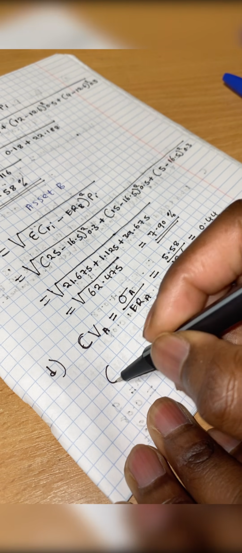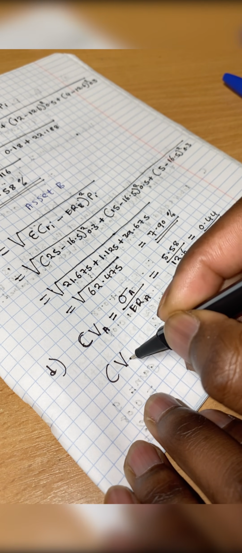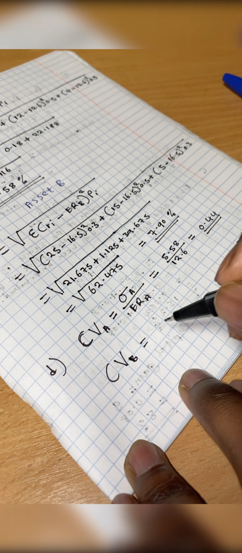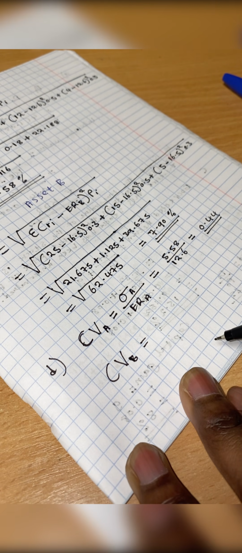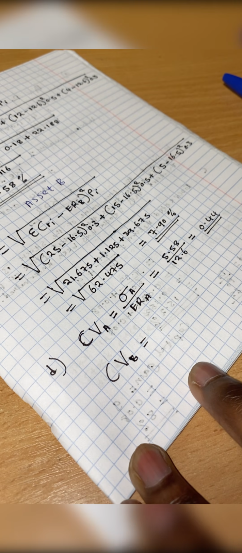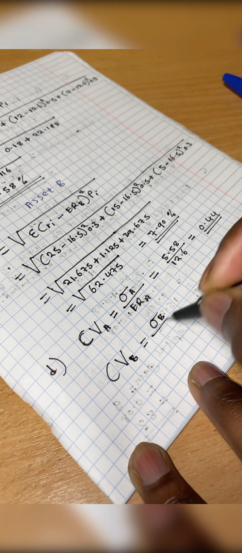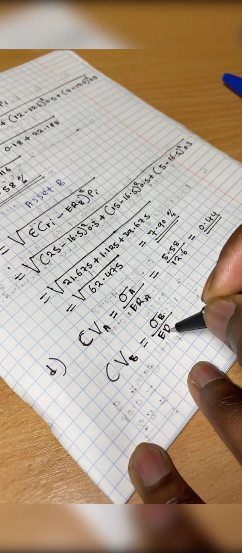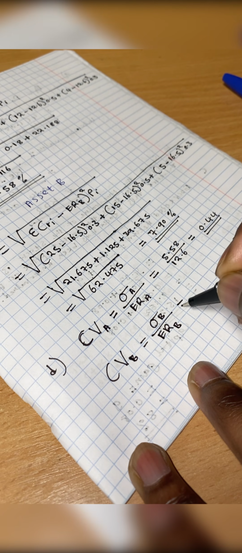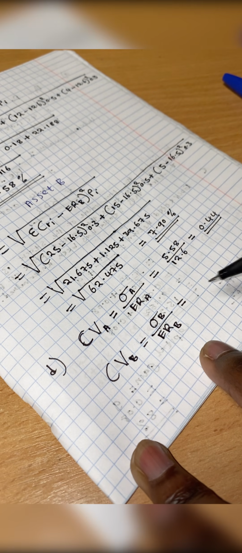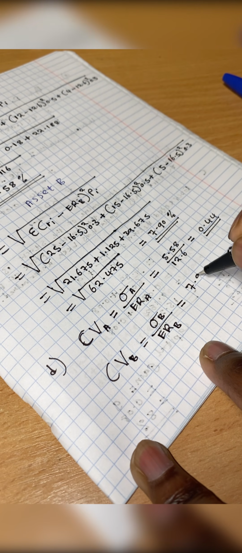Then we can do the same for asset B. Let's find the coefficient of variation for asset B. The coefficient of variation is given by the standard deviation of asset B over the expected return of asset B. The standard deviation of asset B is 7.9%, so we put 7.9.